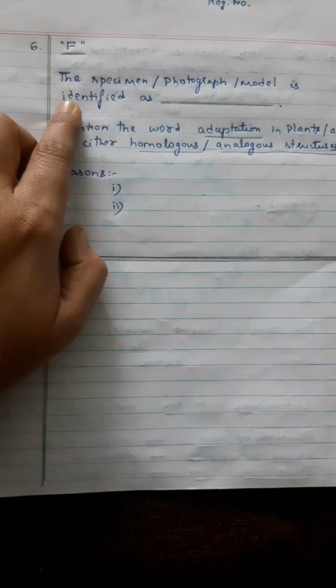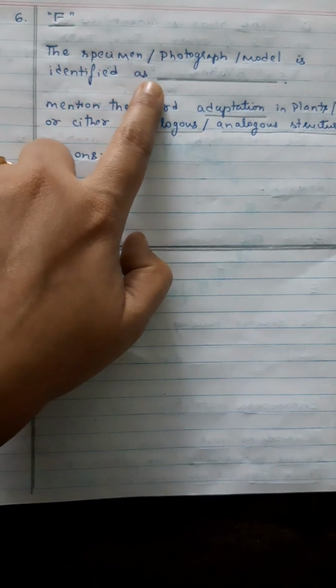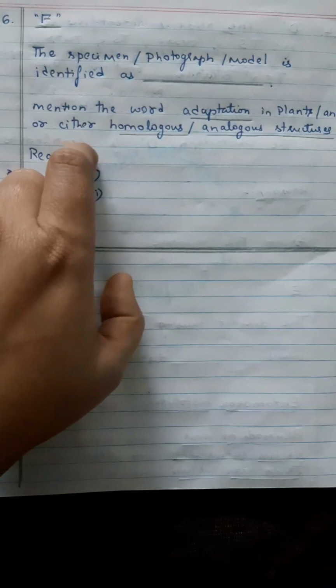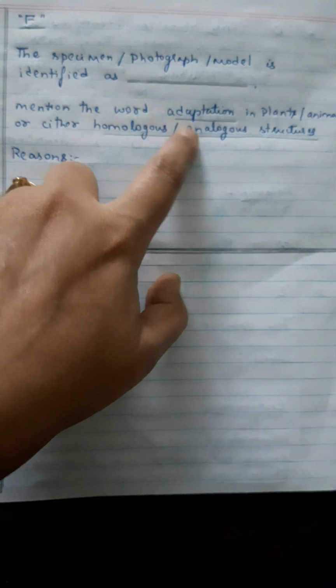And in the last 4th page, you will be writing question 6, mention as if the specimen or photograph or the model is identified as. Don't write all the 3 words, whether they have kept the specimen, the photograph or the model. You please check in your examination, whichever is there, you mention that word and identified as. And mentioning words like adaptation in plants, either the homologous structure or the analogous structure, this word is highly essential. And when you are writing the reasons, you have to write the 2 reasons.